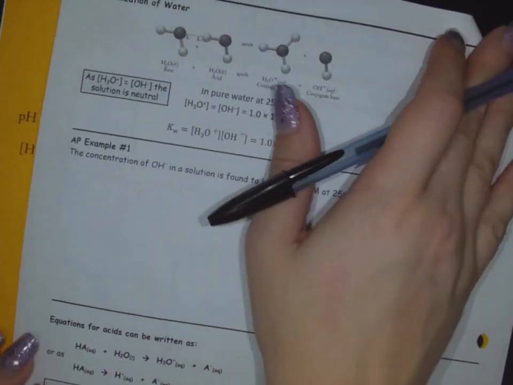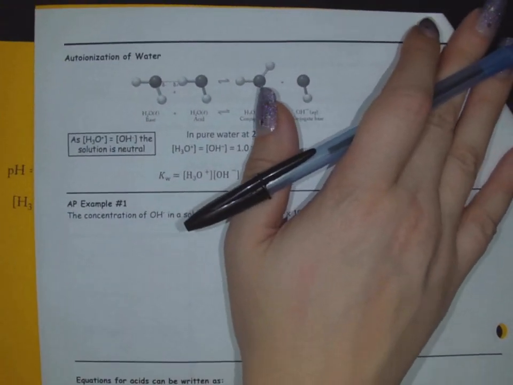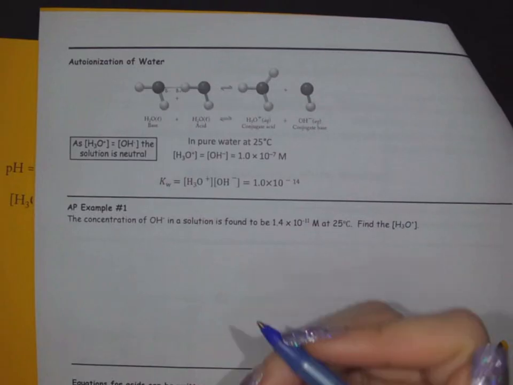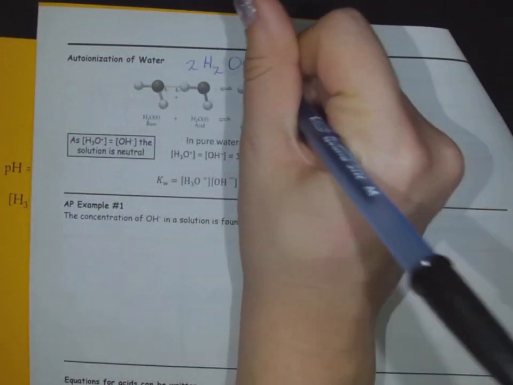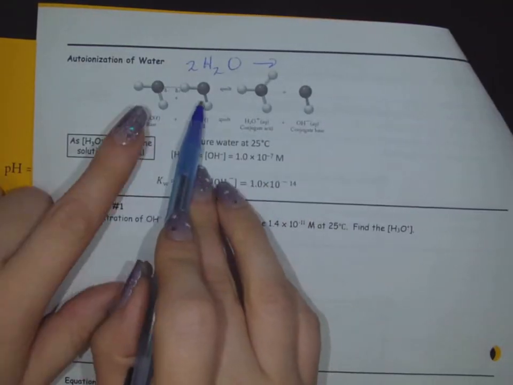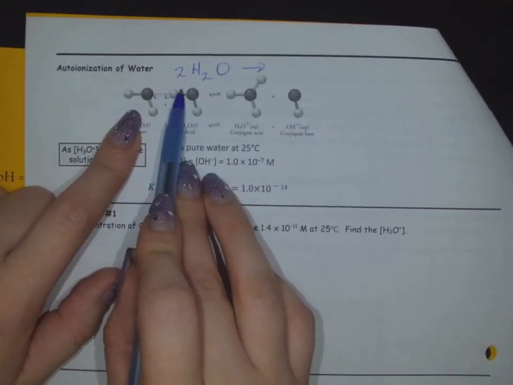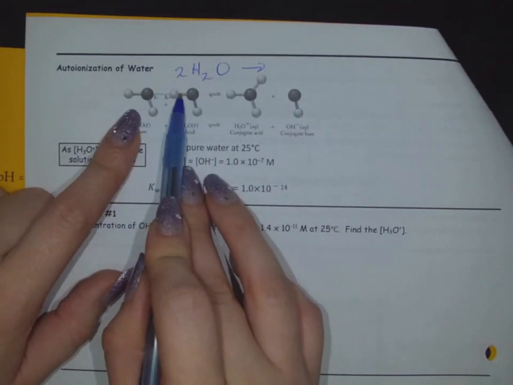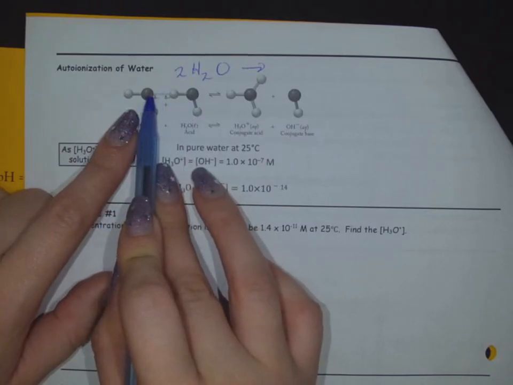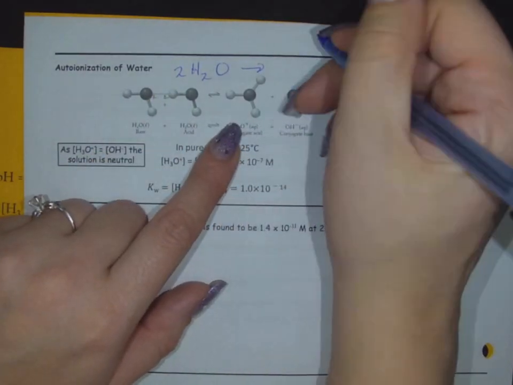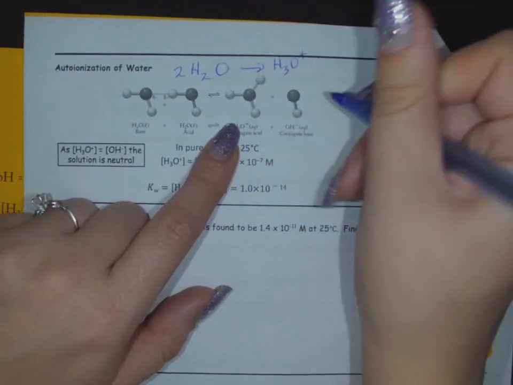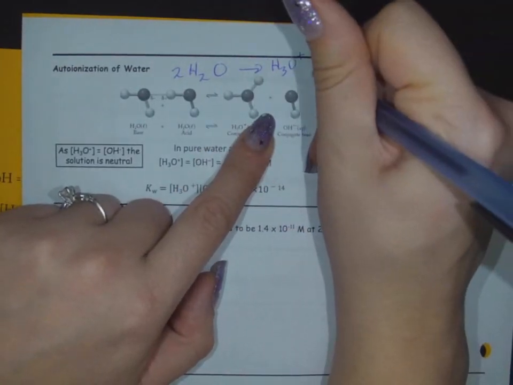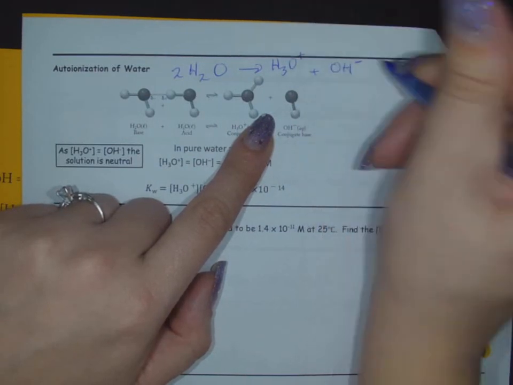All right, what is Kw? Something called the self-ionization of water. Let's say that I have 2 water molecules, 2 H2O, and the picture here is helpful. See my 2 water molecules? What if I break this hydrogen off and give it to this water molecule? That would turn that one into hydronium, an H3O+, and then it would turn this one into hydroxide, an OH-.